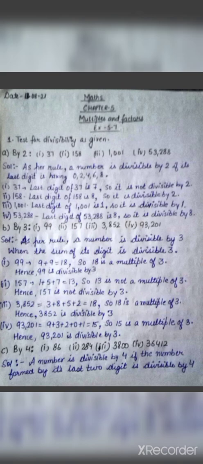157, add all three digits. 1 plus 5 is 6, 6 plus 7 is 13. 13 is not a multiple of 3. 13 will not come in the table of 3. So 157 is not divisible by 3. Okay, now we will talk about the divisibility rule of 4.